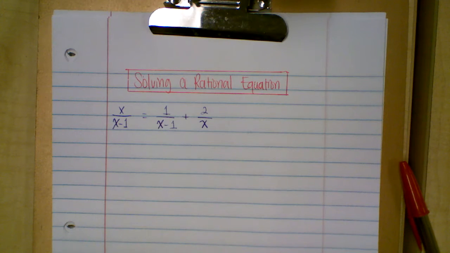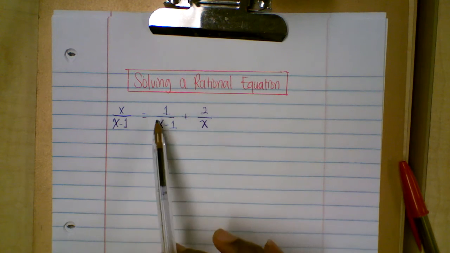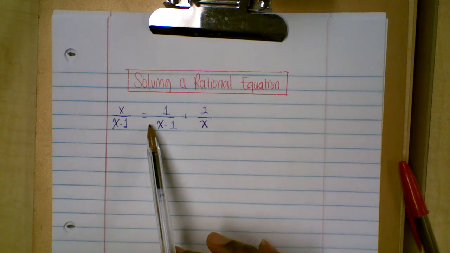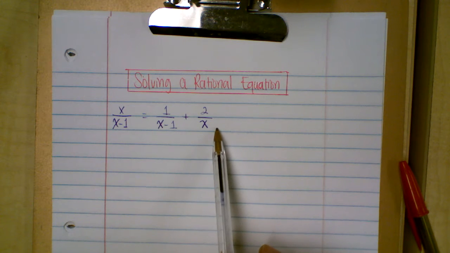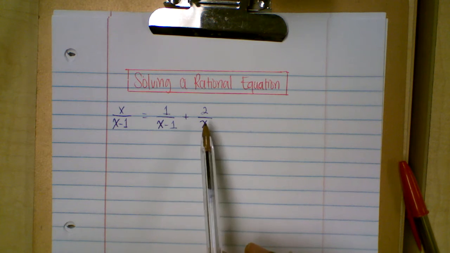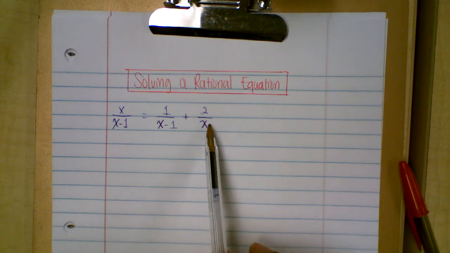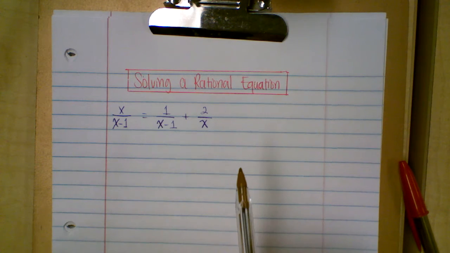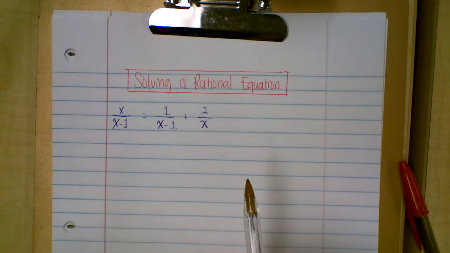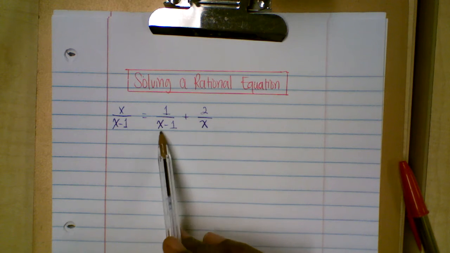Hi, so in this video, I'm going to show you how to solve a rational equation. First, you're going to identify the restrictions. Again, when you have a rational expression, there is a number that cannot be in the denominator, and that number is 0. We cannot have a number divided by 0.